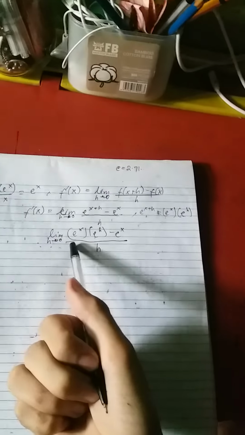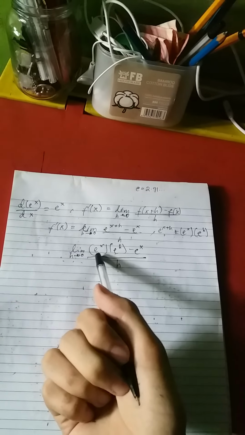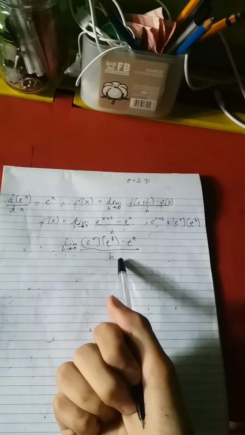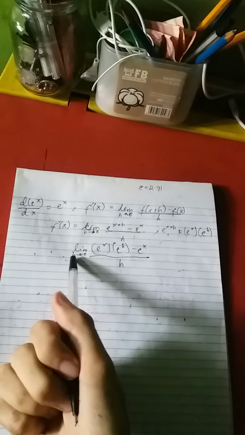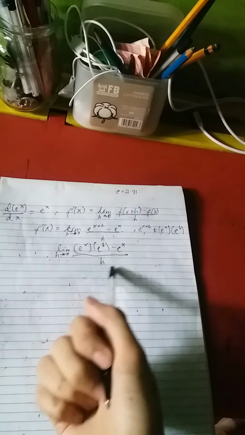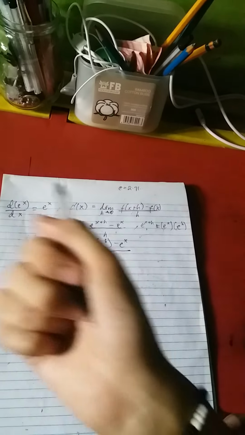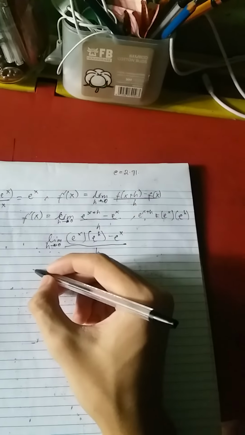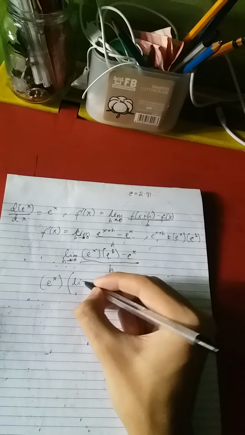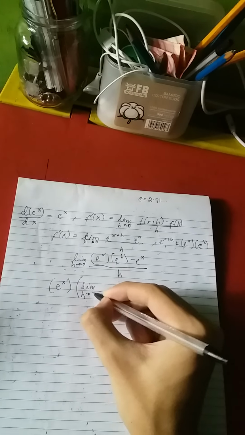I have realized we can factor e raised to x out since it does not contain the variable h, so it will not be affected by the variable h. That's why we can just take it out. Okay, now it gets surprising or fascinating.